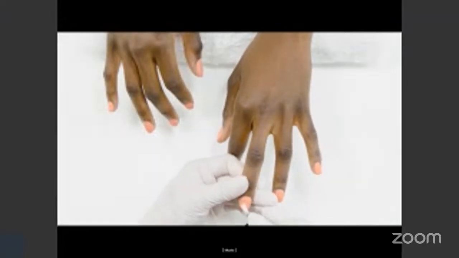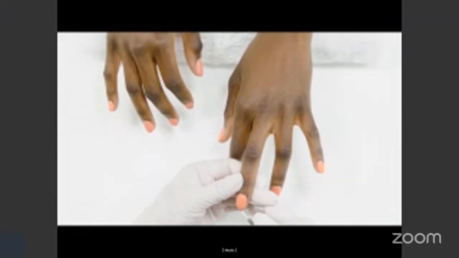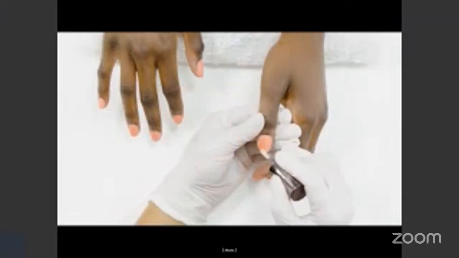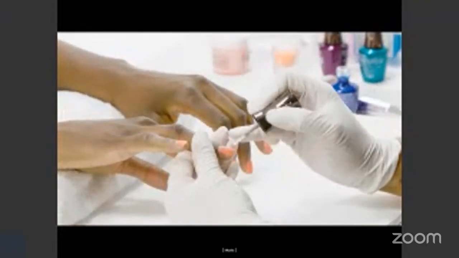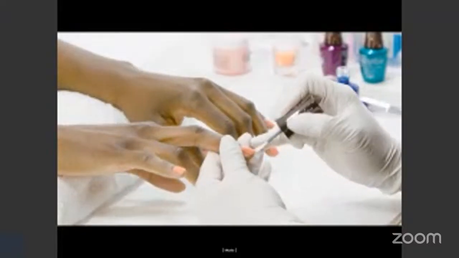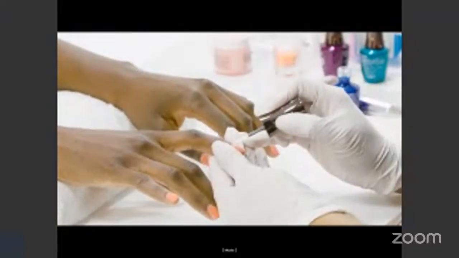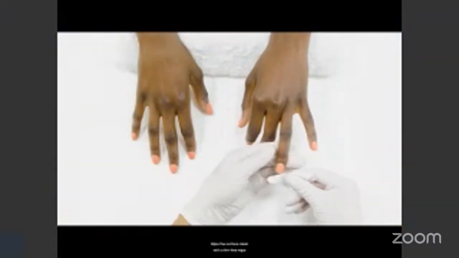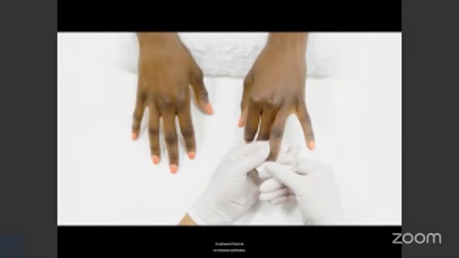Now apply the activator to all 10 nails. The activator hardens, seals in. Wipe the surface clean with a lint-free wipe to ensure there is no excess activator.